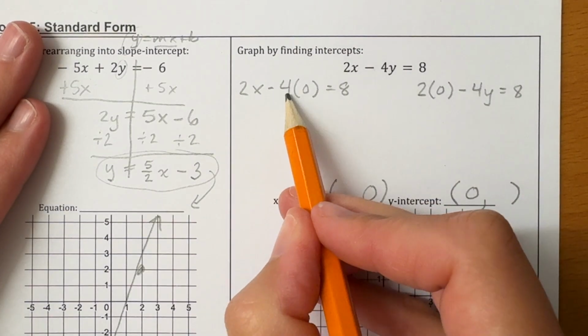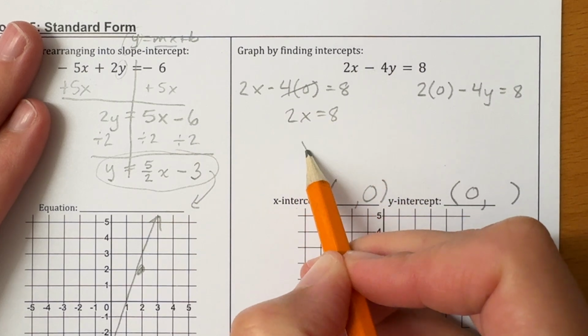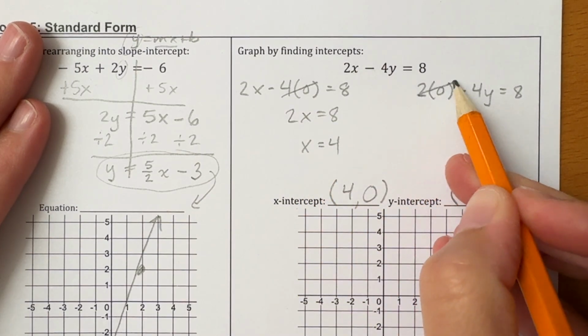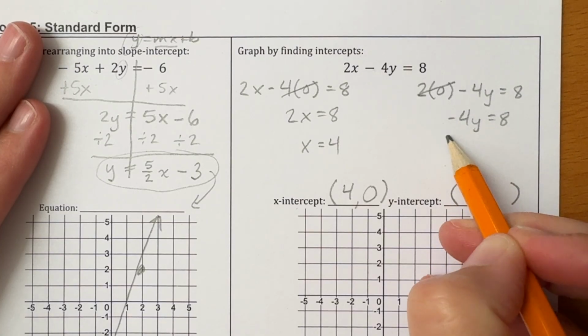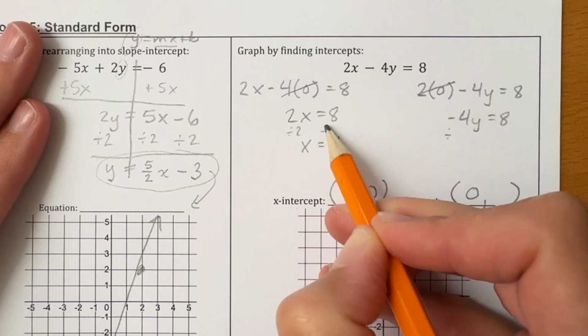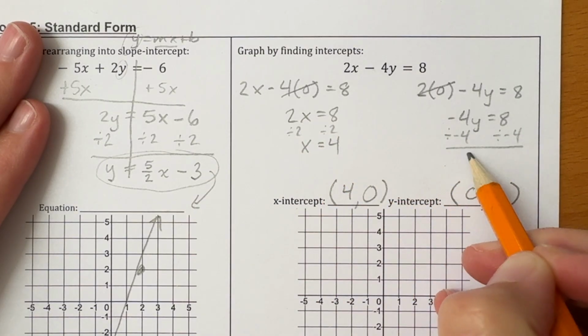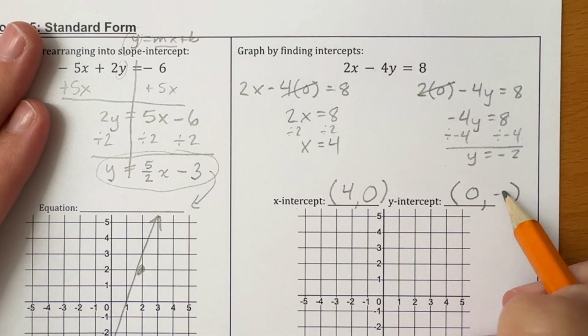Okay, so here 4 times 0 is 0. This becomes 2x equals 8. I divide by 2 on both sides, and I get x equals 4. Over here, 2 times 0 is 0. This becomes negative 4y equals 8. I'm dividing by negative 4 on both sides. Look, I didn't write it over here, but this is dividing by negative 4. And I get y equals, positive divided by negative is negative, 8 divided by 4 is 2.